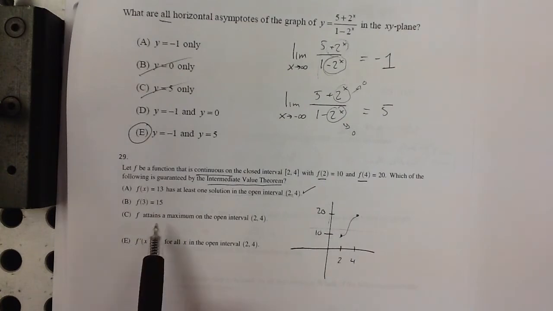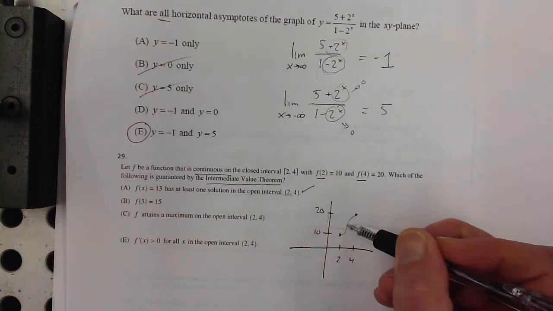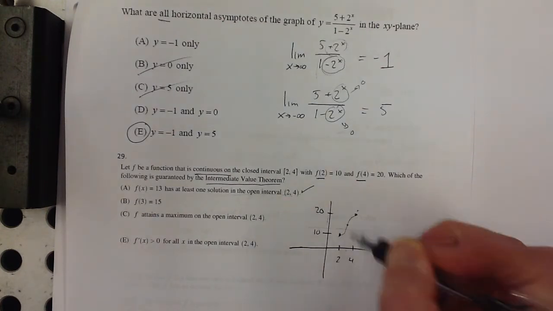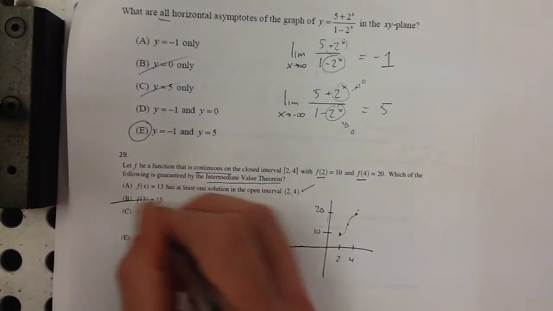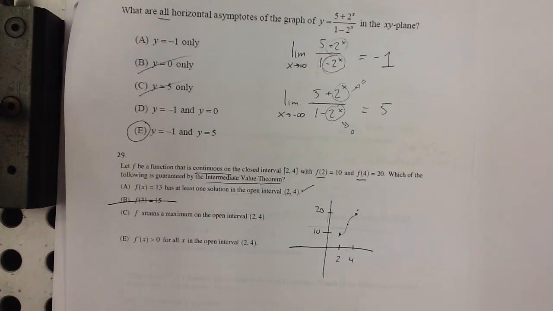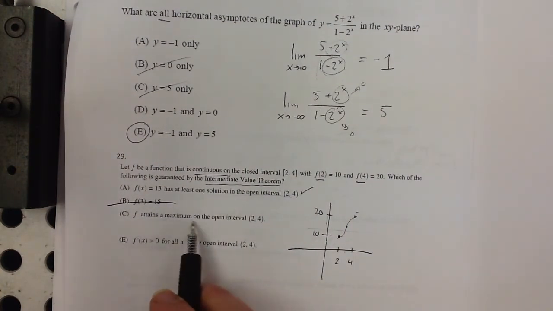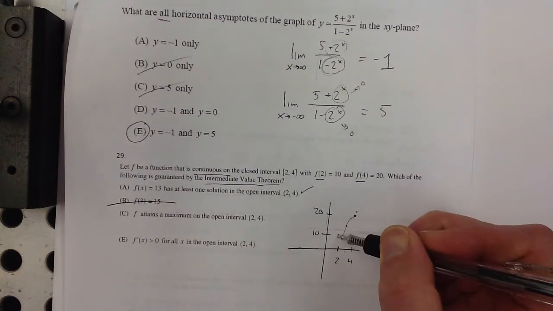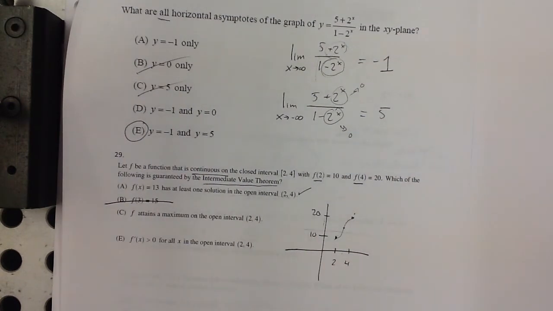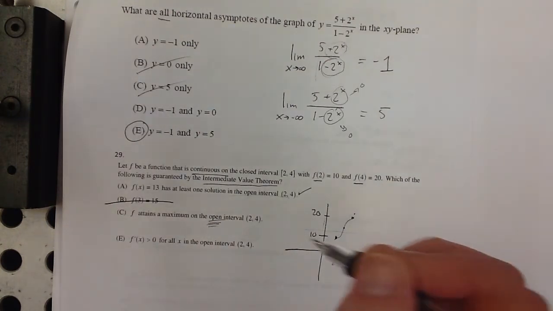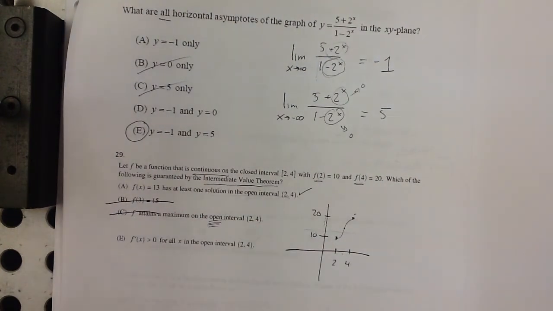Let's just check out the other ones. Does f of 3 have to equal 15? No, well, it's got to go from here to here, but it doesn't necessarily have to be equal to 15 exactly halfway through. Although my little graph looks like it might. F attains a maximum. Well, it doesn't. It's going from here to here, so it could just be a straight line, in which case it would not have a maximum on the open interval, right? So that's not necessarily true.